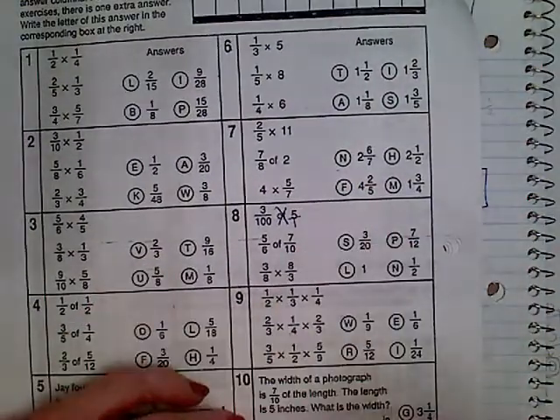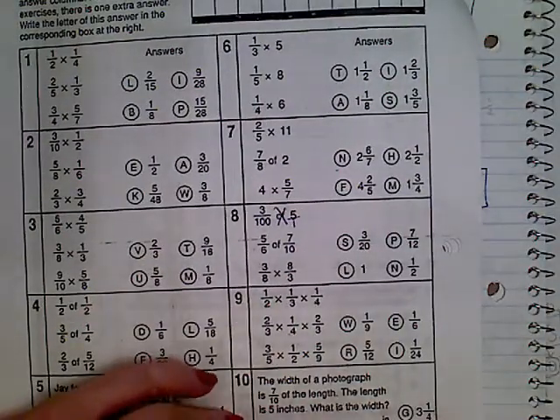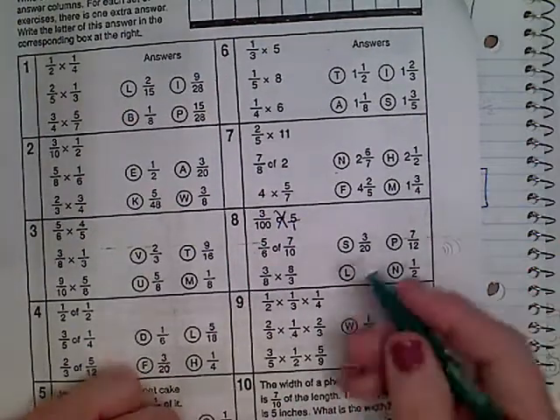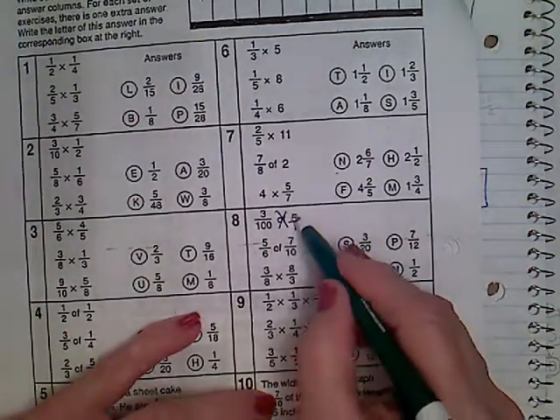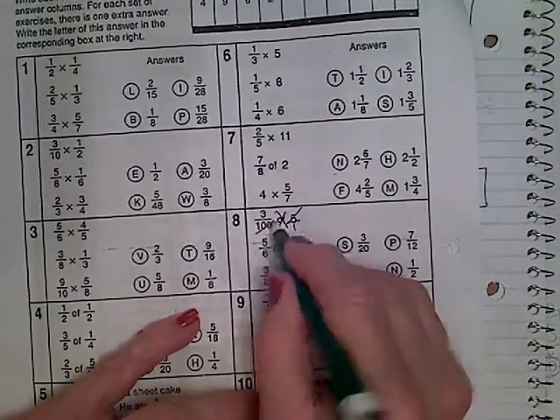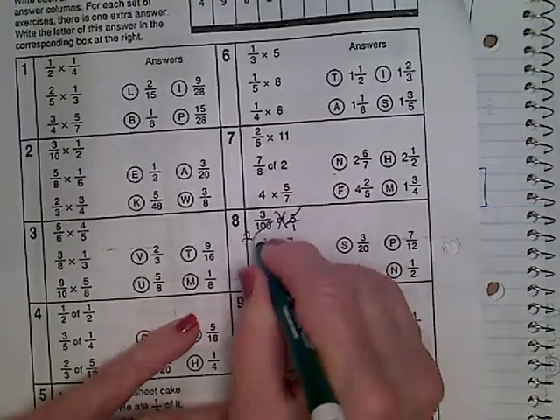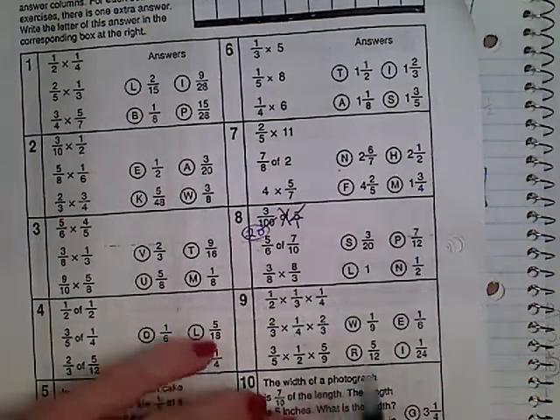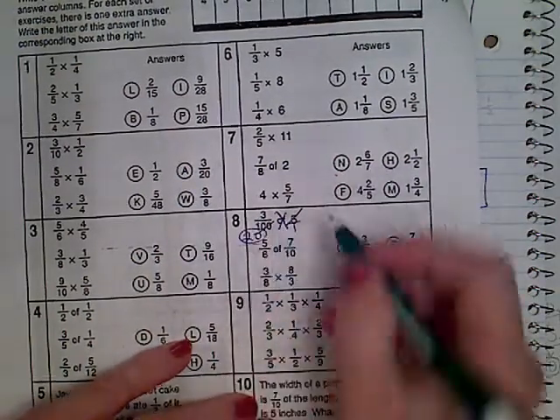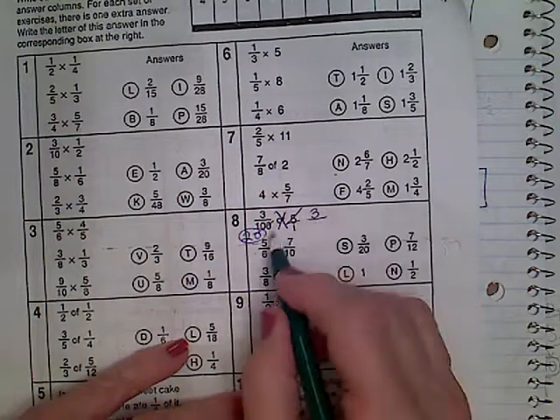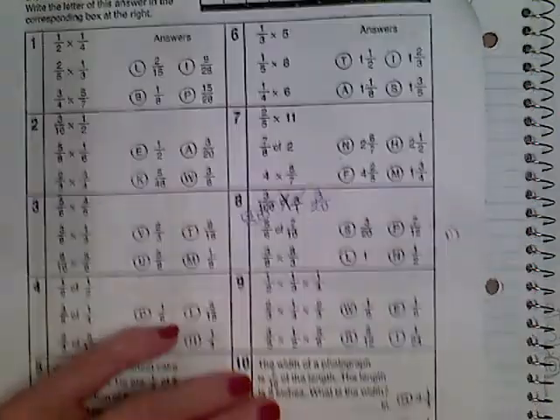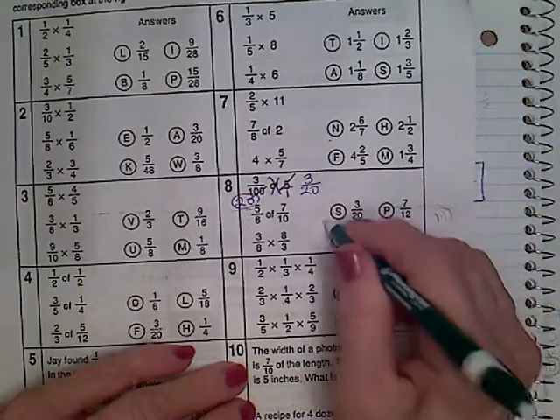Because on the quiz, when I give it to you, probably on Friday, I'll specifically say, do these multiplication of fractions by reducing first. So 5 goes into 100, 5 goes into 5 once, 5 goes into 100 20 times. Then, I think that's it. So go straight across. 3 times 1 is 3. 20 times 1 is 20. And find your answer. And here it is.